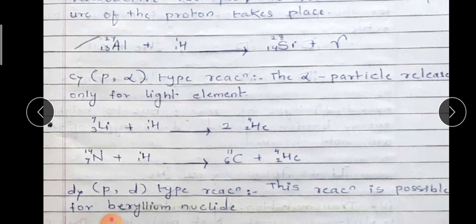Another example is also given: 7N14 plus 1H1, that will give you 8. Now we have to remove 2He4. 7 plus 1 is 8, 2 will go. We have to sum it: 7 plus 1 is 8, 8 minus 2 is 6. 6 is nothing but carbon. That's why 6C11 will be the product.